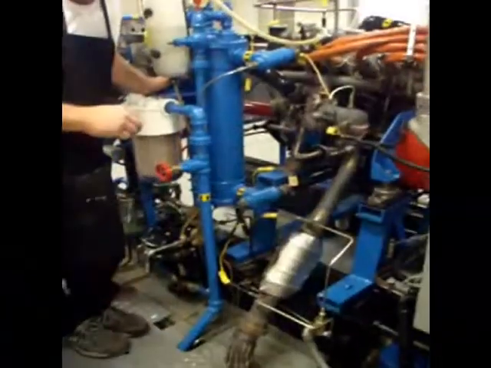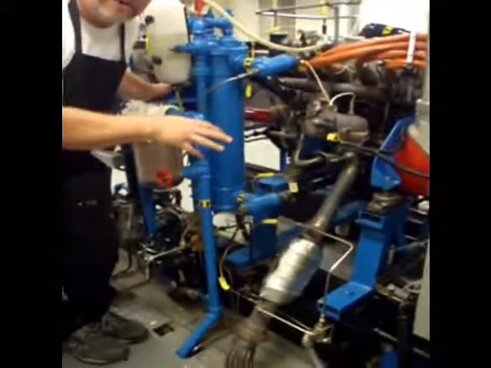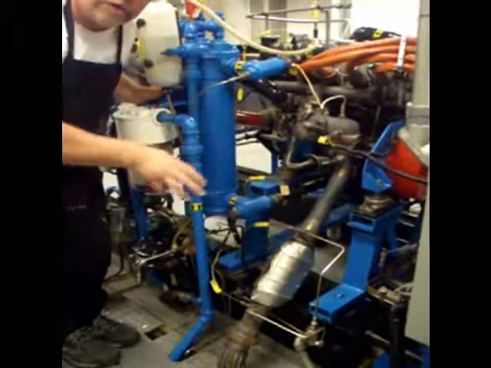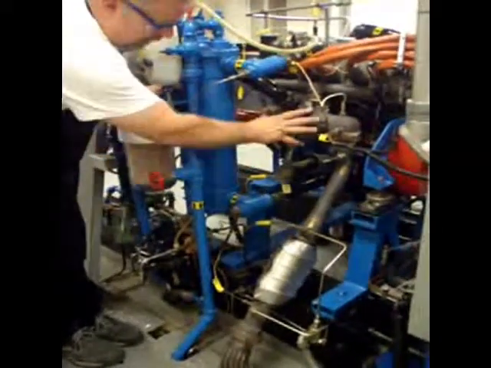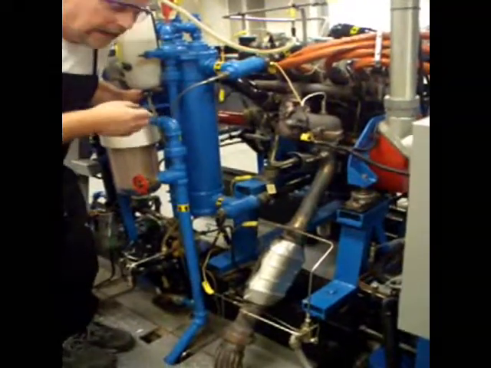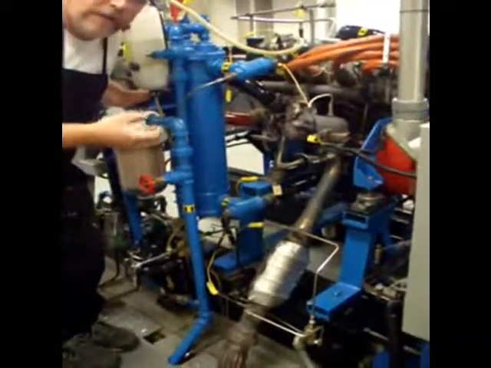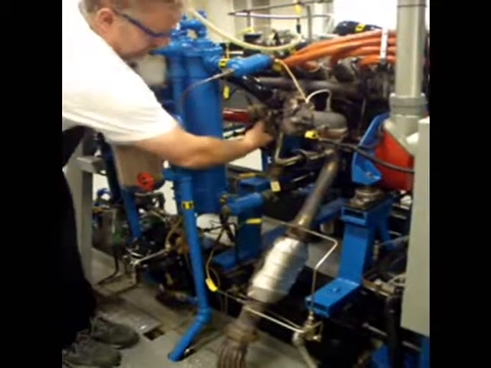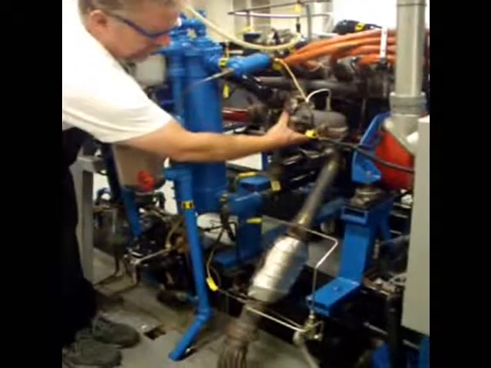On this side of the engine, we came to the other side so I could show you a couple other components. Here we have the turbocharger. A turbocharger is a compressor. The compressor side is here, and the turbine side is here.